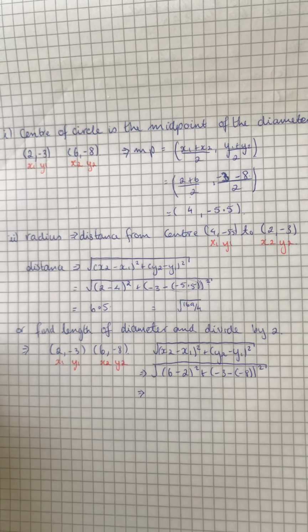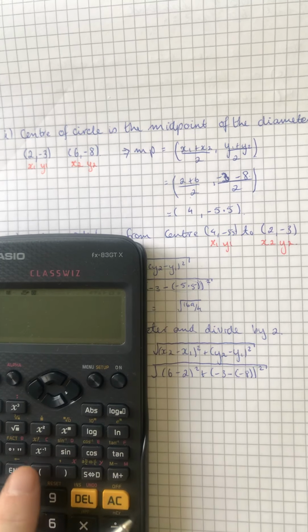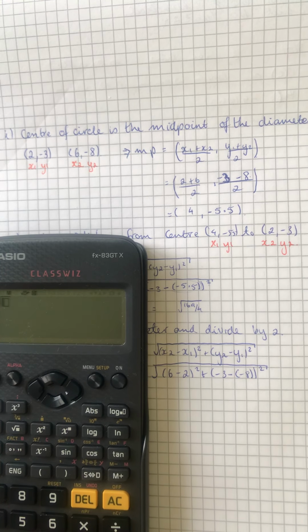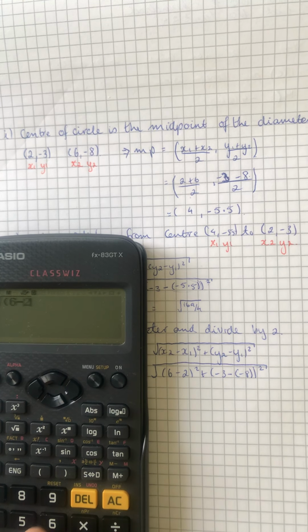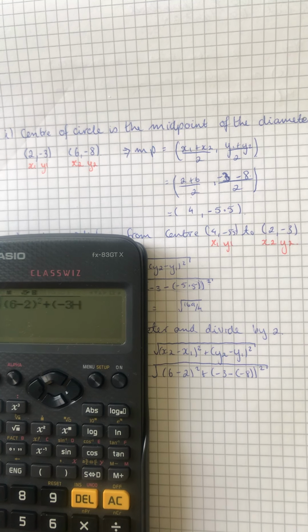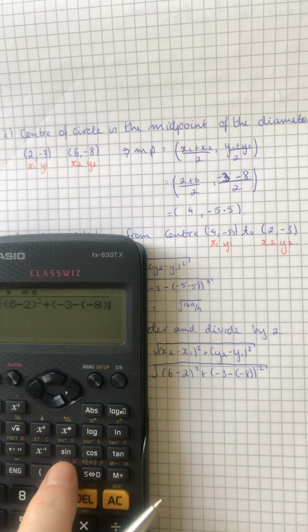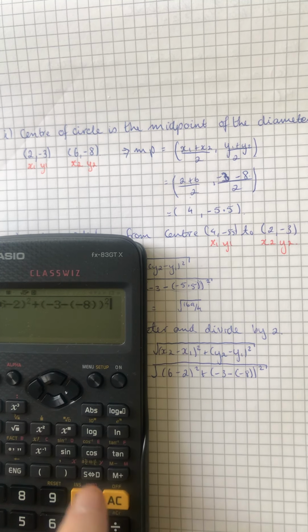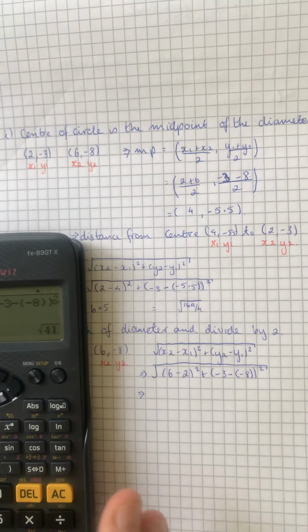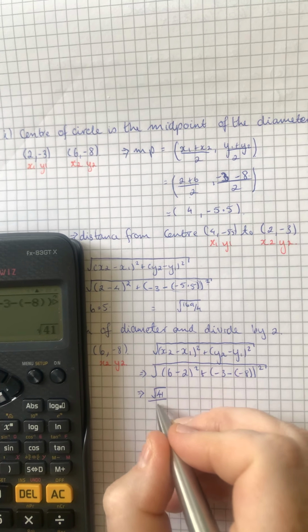And put that into my calculator. Okay, so that's square root of (6 minus 2) squared plus (-3 minus -8), 2 brackets, squared equals square root of 41 over 2.